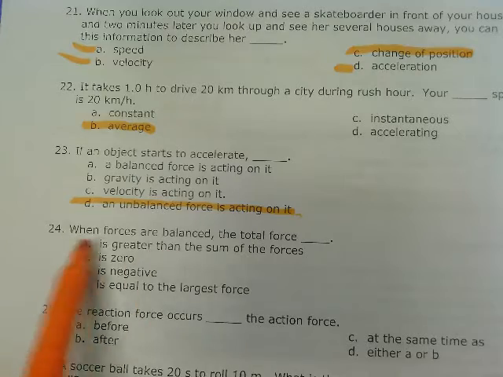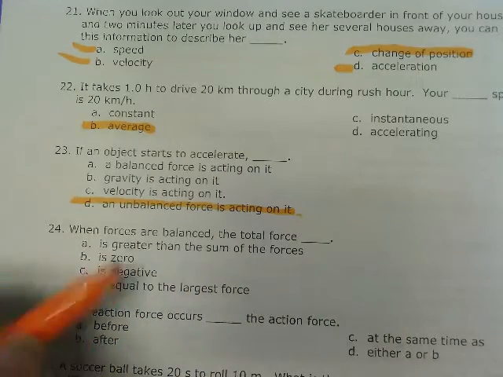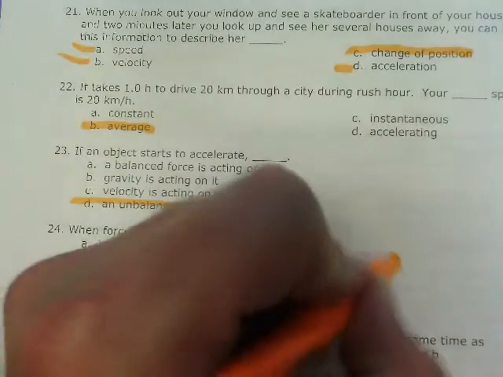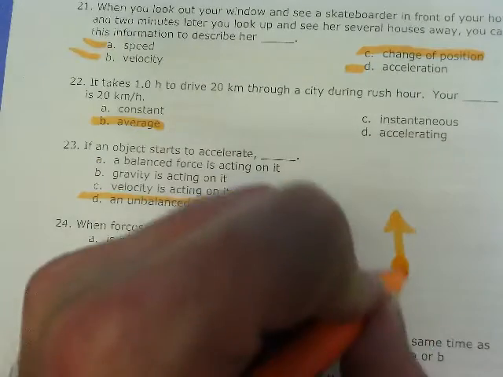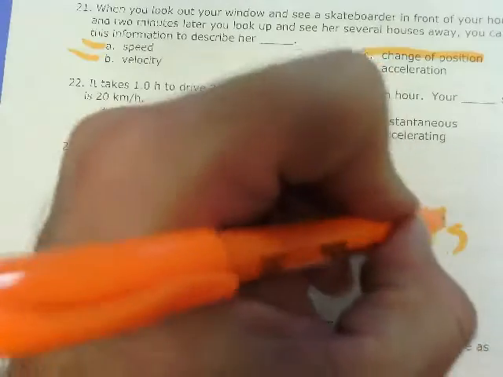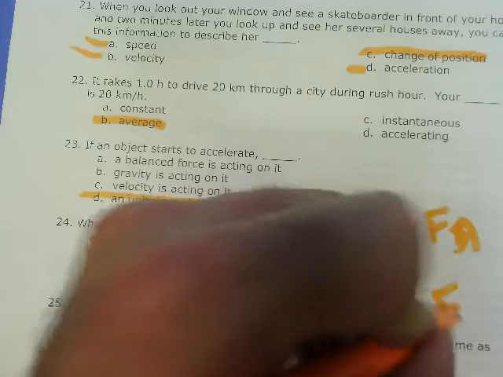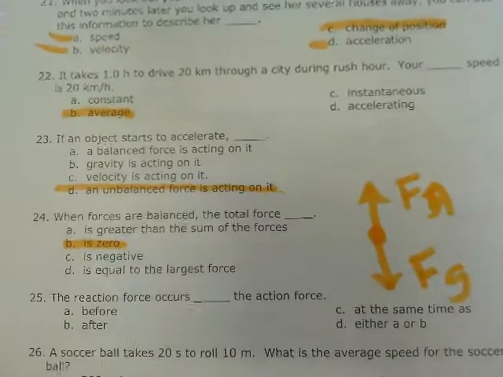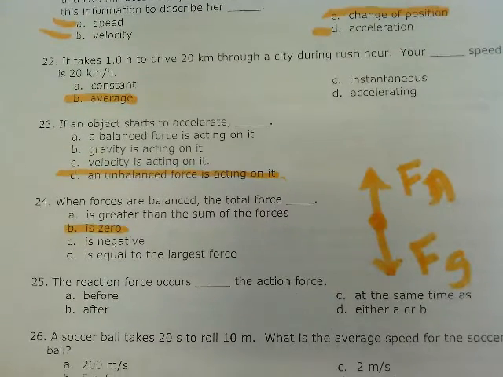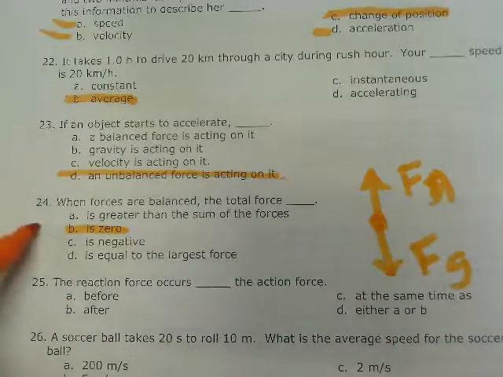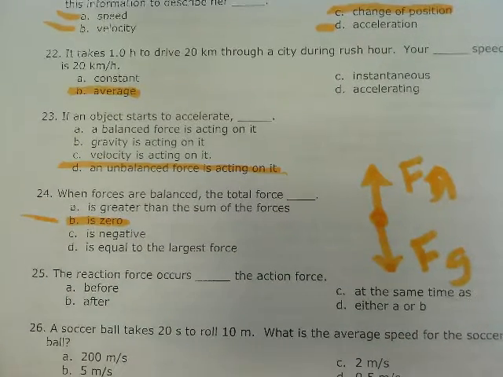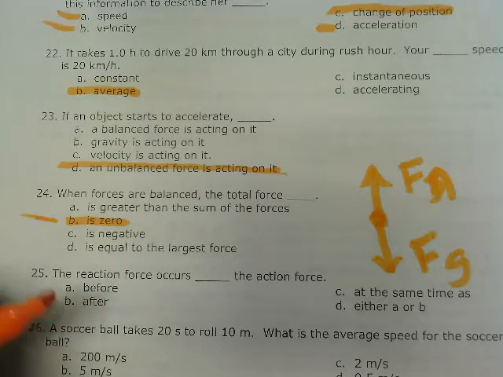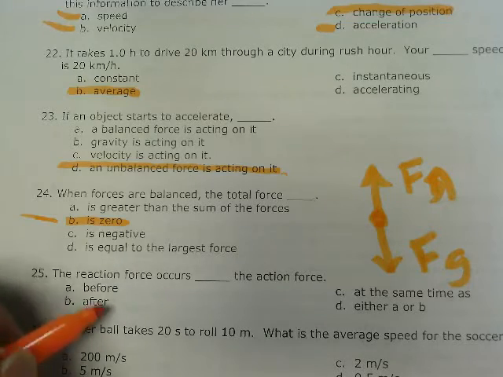All right, when forces are balanced, the total force is 0. Remember, when we have this object just sitting here, worked on by the force of gravity, the normal force pushing up and the force of gravity pushing down, they're equal, so you subtract those and it gets 0. All right, the reaction force occurs after the action force, because action comes before the reaction.